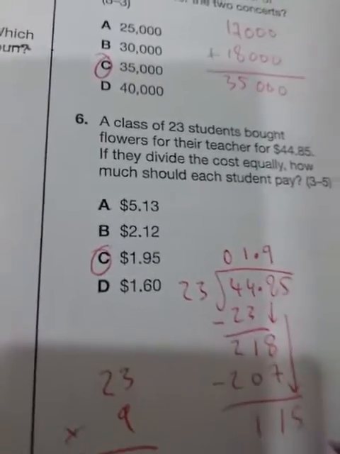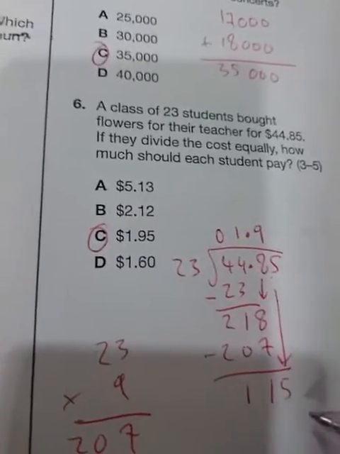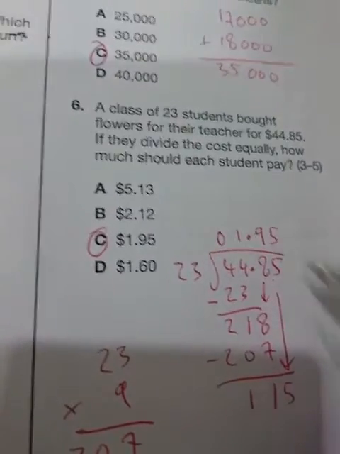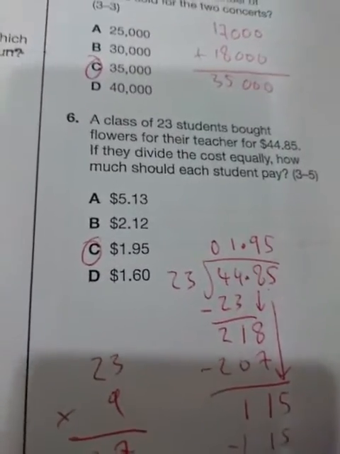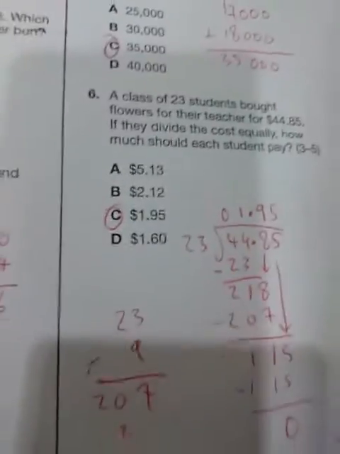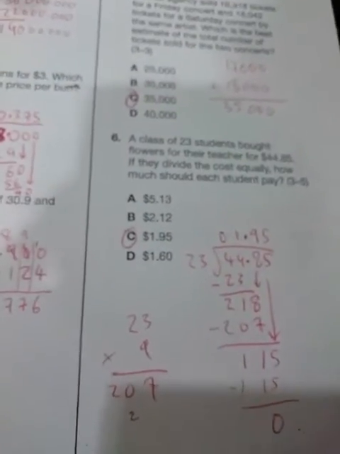Bring the 5 down. How many times does 23 go into 115? 5 times. Minus 115 is 0. Done. And that's questions 1 to 6.